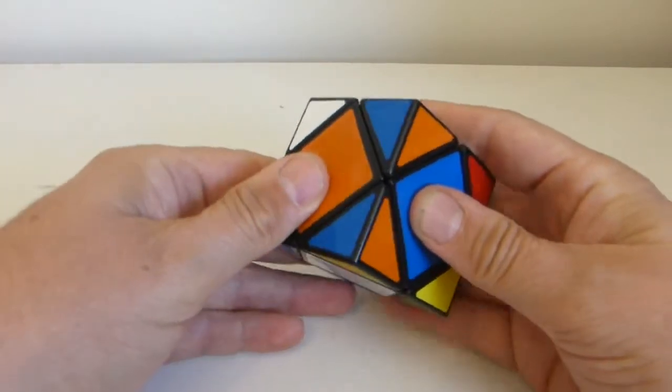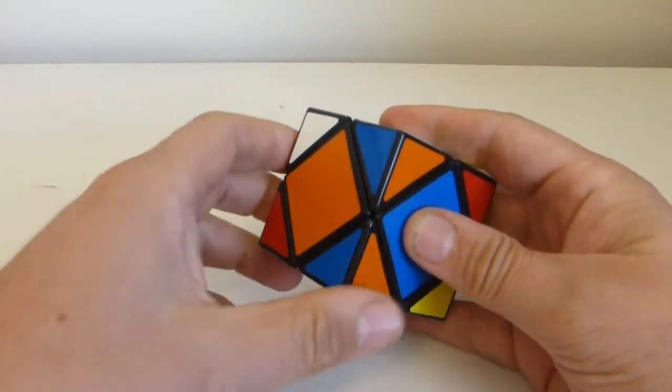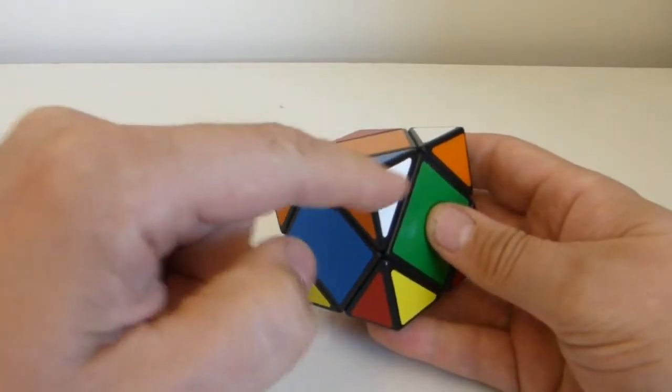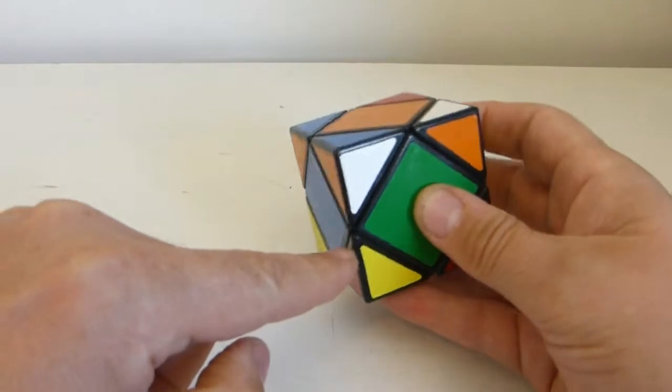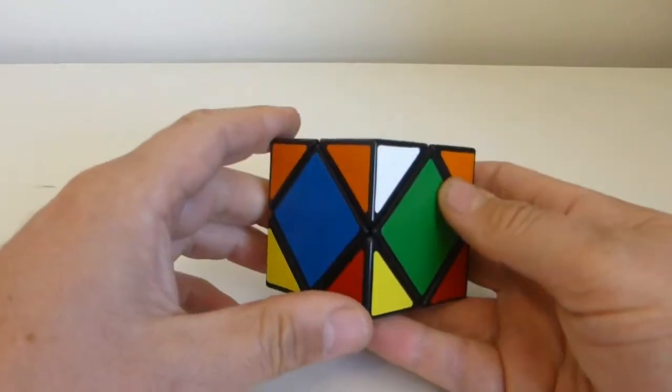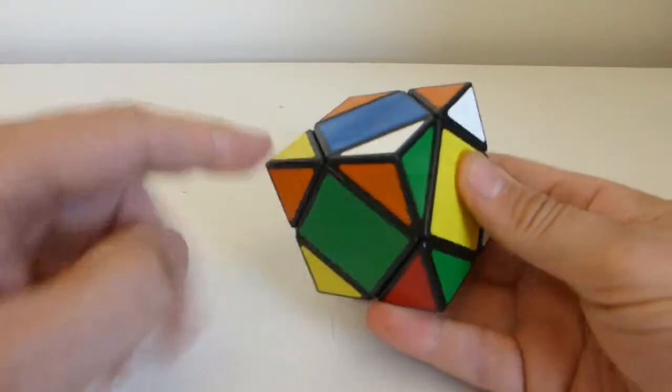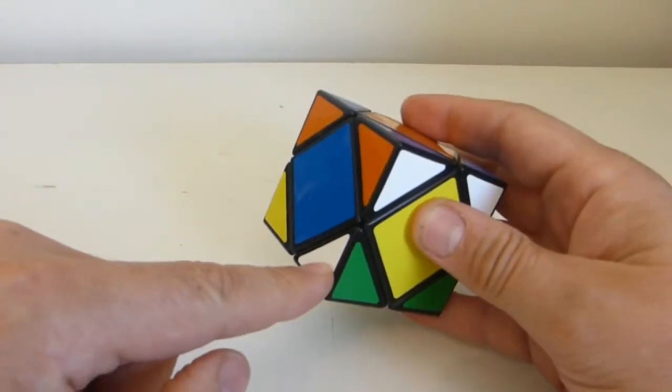And I bring it back up. And now we can see the blue-orange is correct. Turn the whole thing around, and remember this is my starting piece, so now I'm looking for orange-white. I can actually see the orange-white is up there. So let's just turn it around like that. Okay, once again this needs to be rotated clockwise.